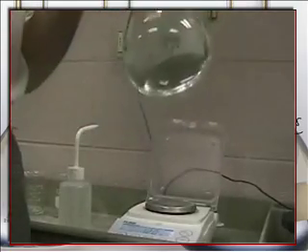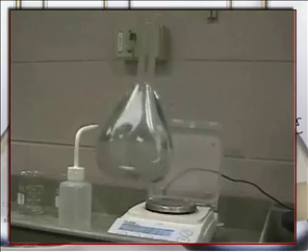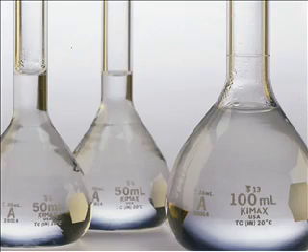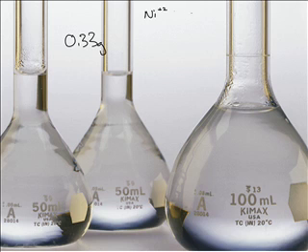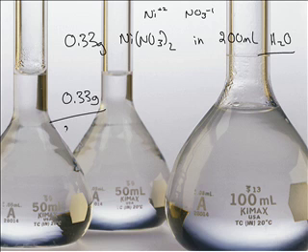But now notice that I have a solution, and now we're going to calculate what the molarity of this particular solution is. So what I had was nickel 2 nitrate. I had 0.33 grams of nickel 2 nitrate. Now nickel 2, the 2 means plus 2, and nitrate is NO3 minus 1, so it's Ni(NO3)2. And I put it in exactly 200 milliliters of water. Actually, what I did is I filled it up to 200 milliliters, so it's a slight difference because the nickel nitrate takes up a little bit of space.